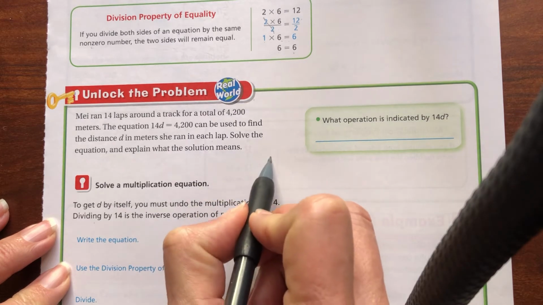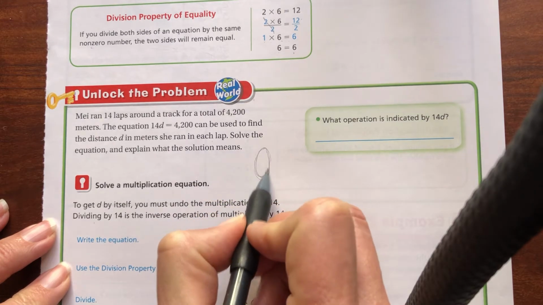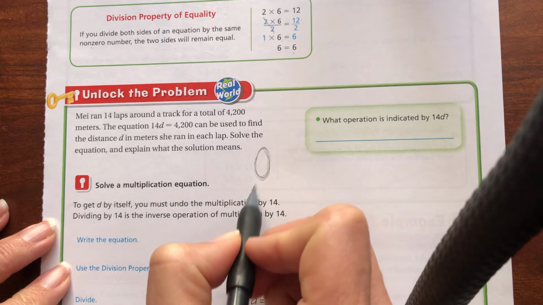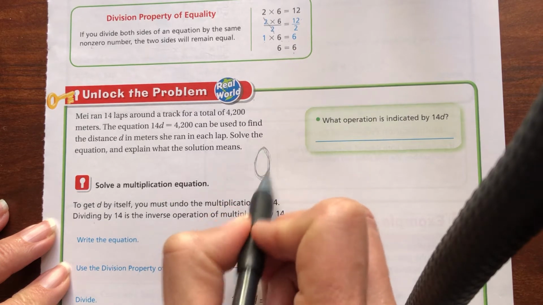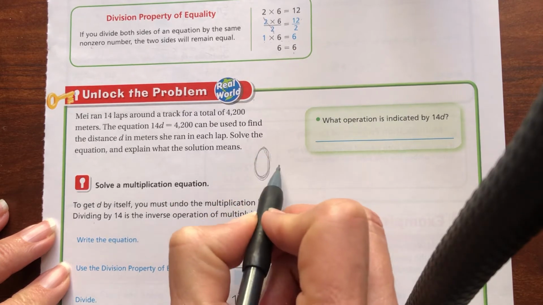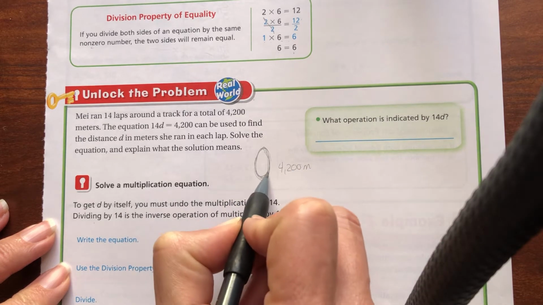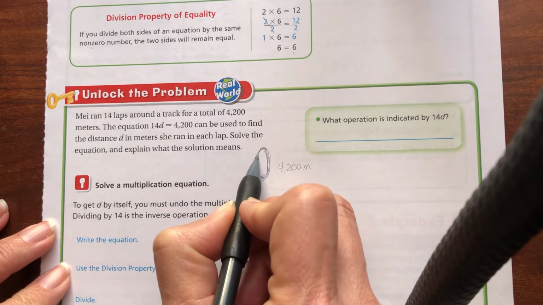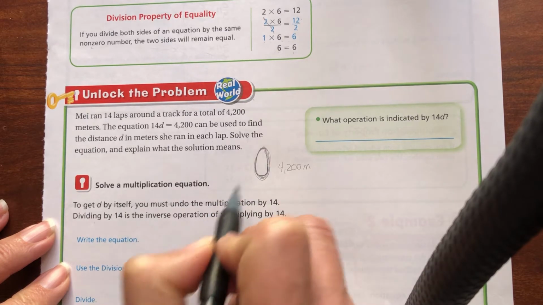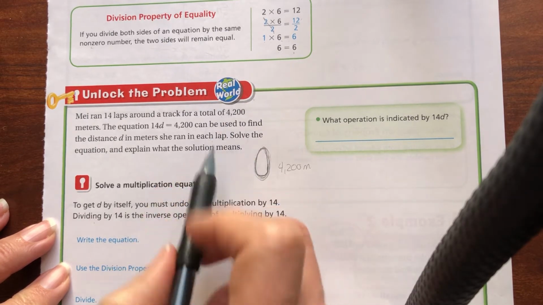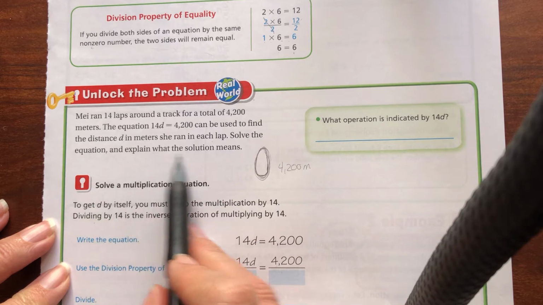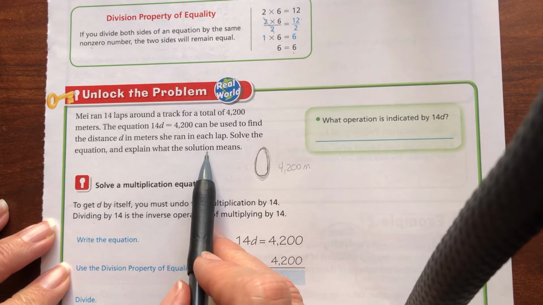So in other words, she ran around 14 times, and the total amount that she ran in those 14 times was 4,200 meters. We want to know, so what is just one time around the lap then? What is that distance? Solve the equation and explain what the solution means.